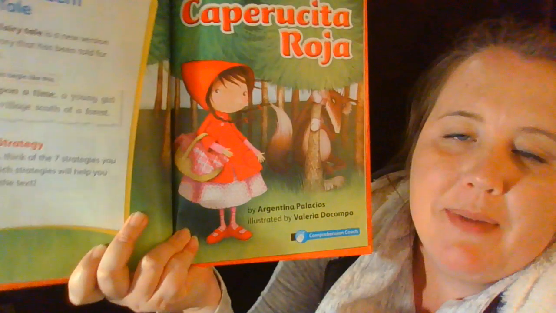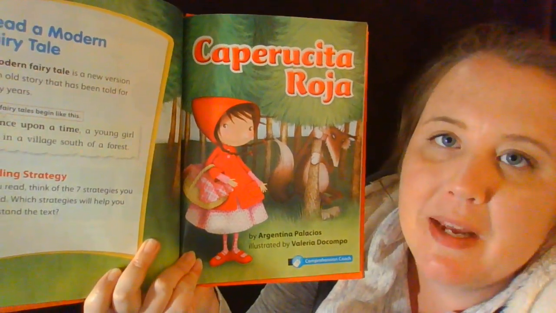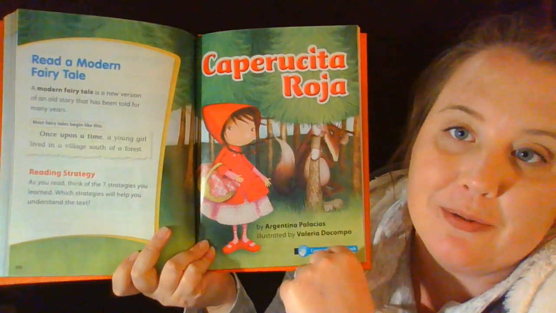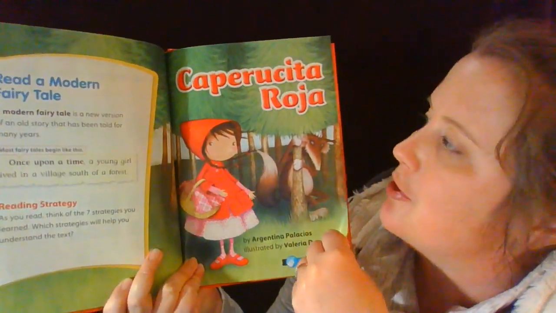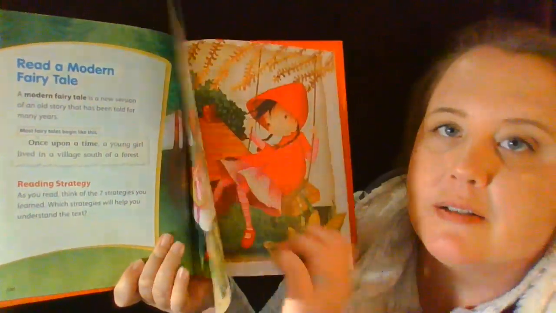Now we're going to read a fun book called Caperucita Roja, and I bet you can guess what that means. It's Spanish for Little Red Riding Hood. This is a version of Little Red Riding Hood that I think you're going to enjoy. This is by Argentina Palacios.